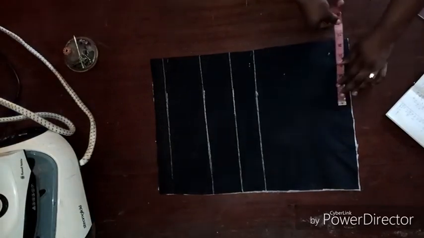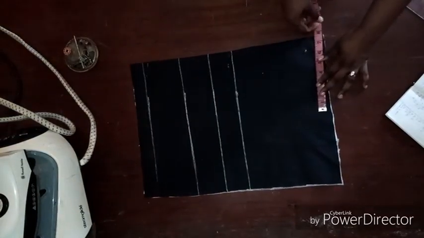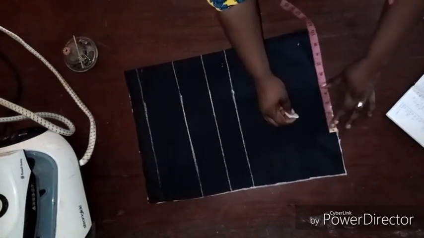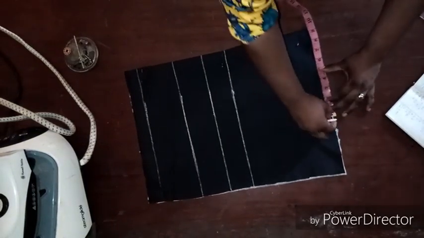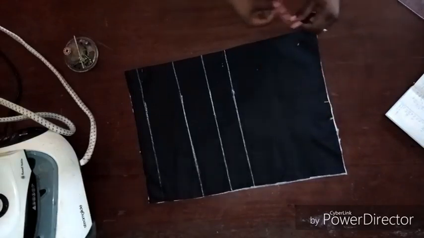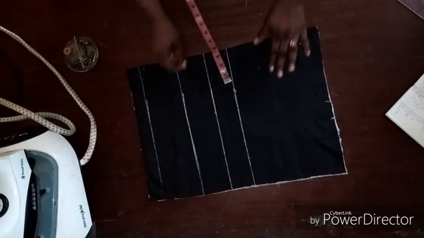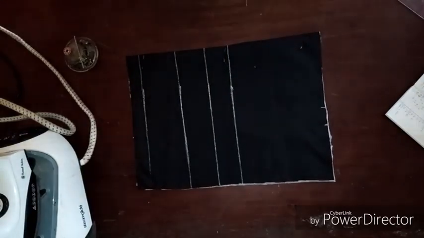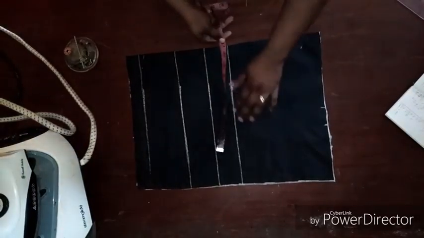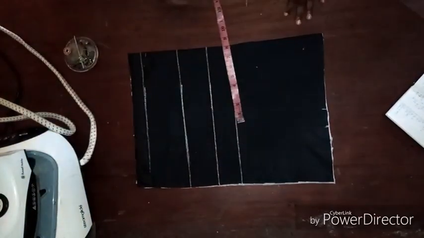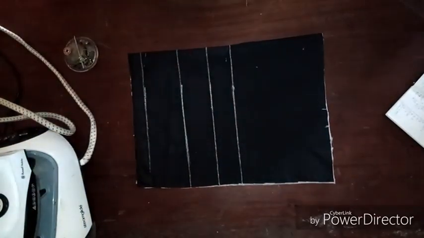For the shoulder, I'll mark half of the shoulder measurement. The shoulder is 15, half of the shoulder is 7.5. I'll add 1.5 inches seam allowance. And if you're wondering why am I adding so much allowance, you'll be needing half inch on both sides to join the dart, which is 1 inch. Then you need another half inch to join the sleeve to the fabric, so that will be 1.5 inches.